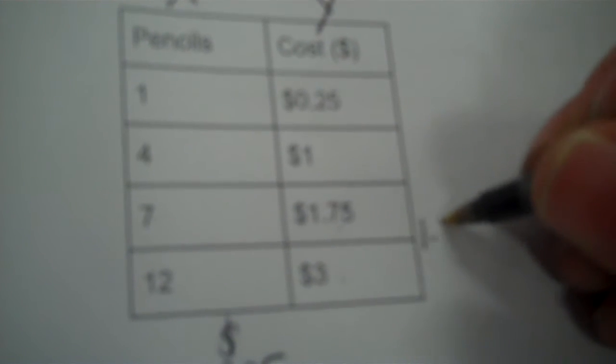Okay, pencils is X, cost is Y. So per. Dollars per pencil. Now, you find out how far it is from $1.75 to 3. You know it's going up, so you get a positive, then 7 to 12. I can figure that out by taking 3 minus 1.75, that's going to be 1.25, and then 12 minus 7 is 5. So I put 1.25 over 5.